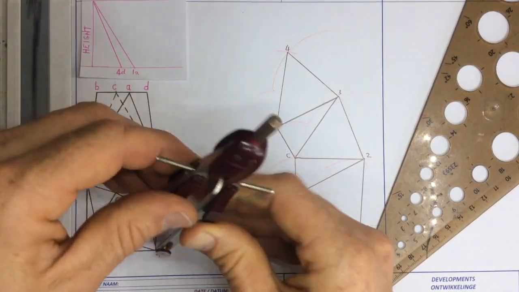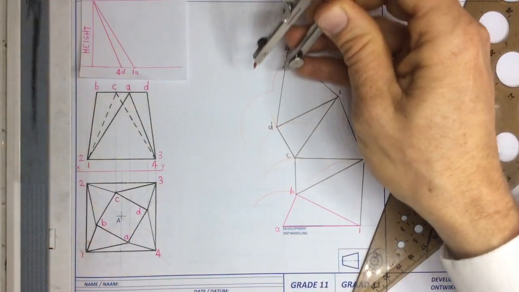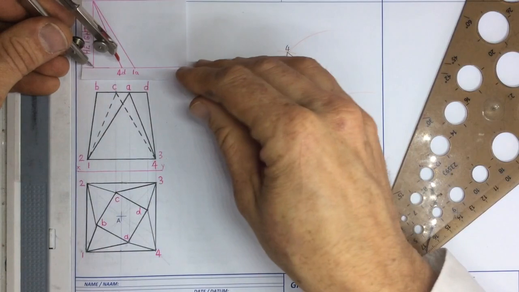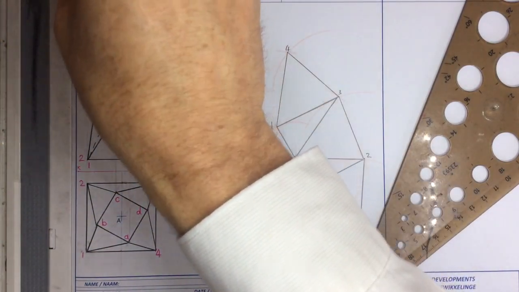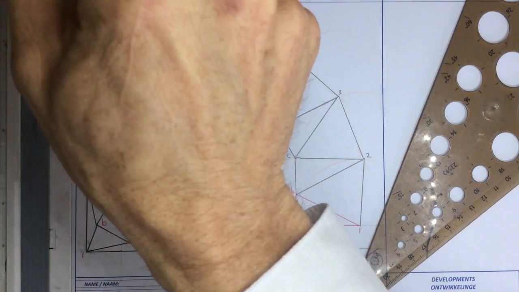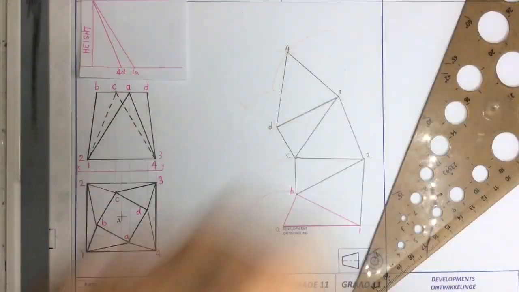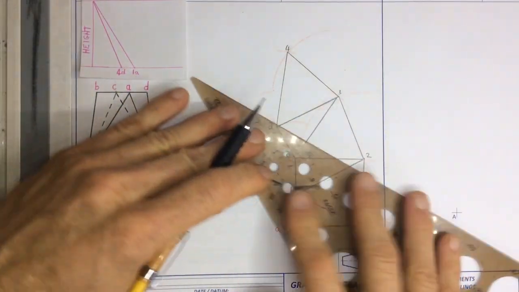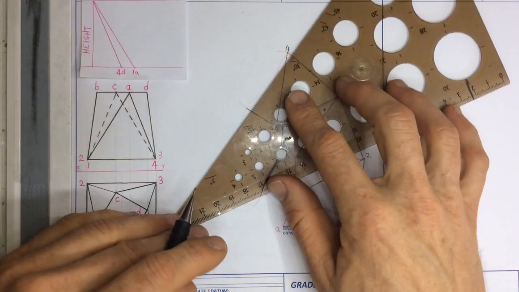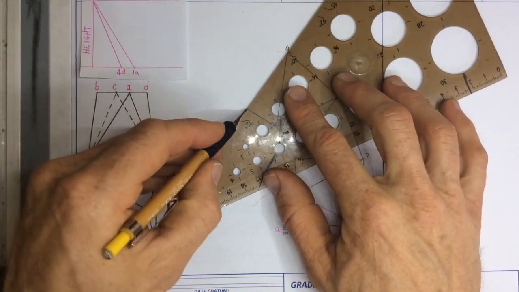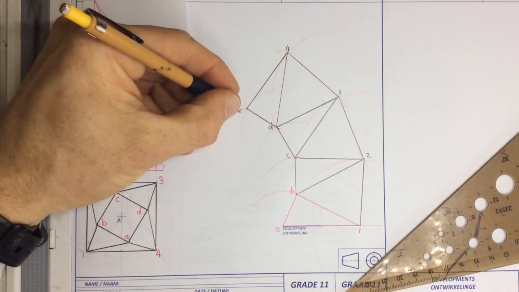There we go, 4 to A. I need to go over here, measure that distance off, 4 to A. There we go, okay. So I've got point A again.